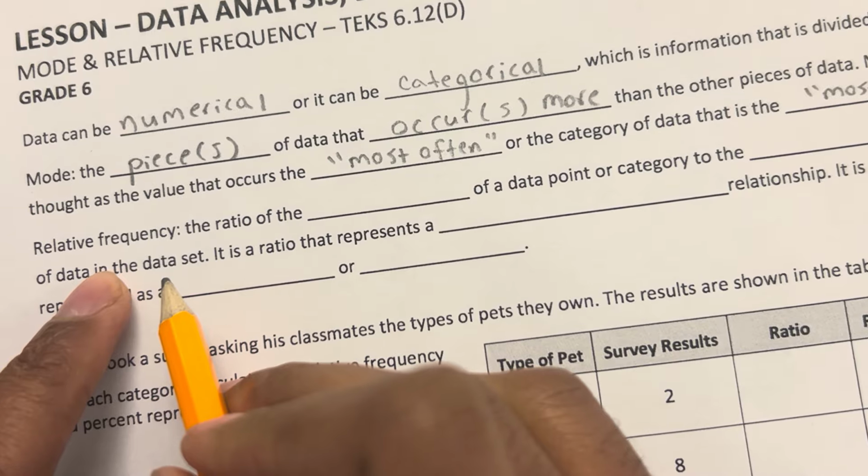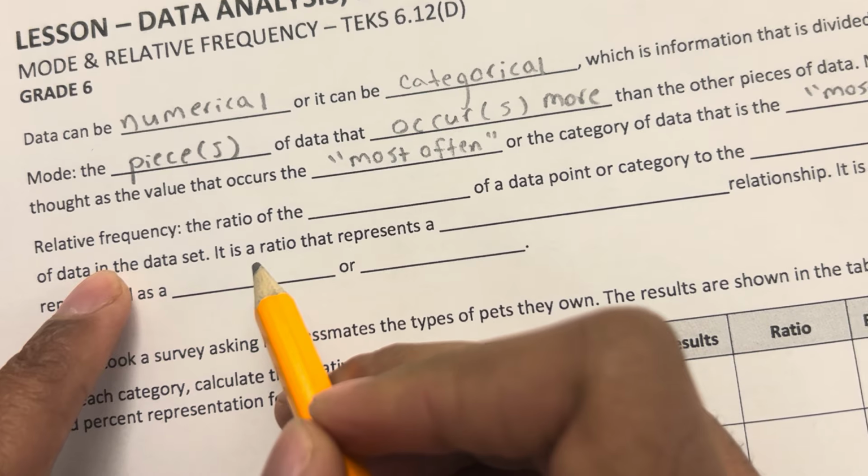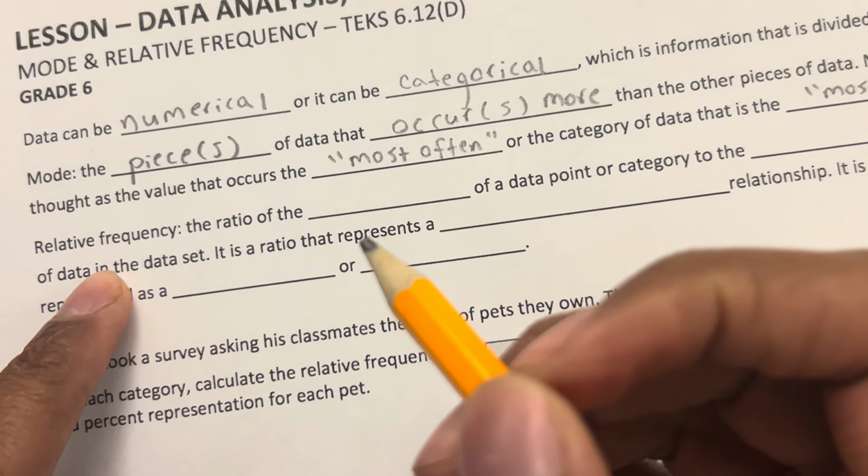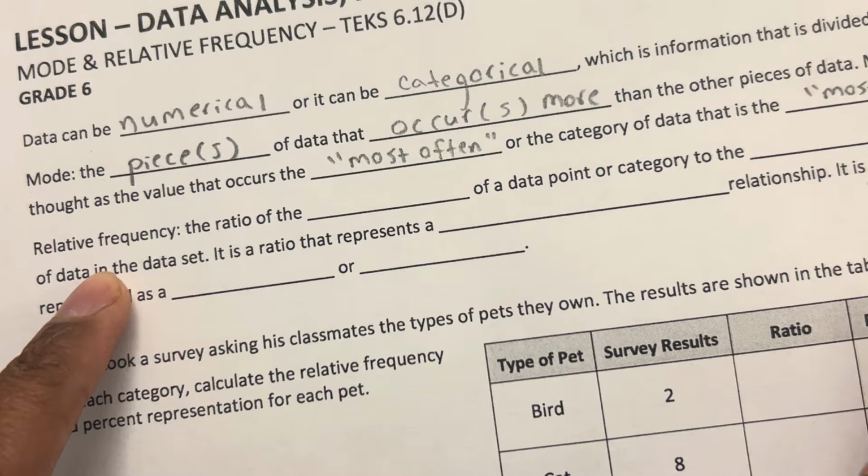Relative frequency: the relative frequency is the ratio of the frequency of a data point or category to the total pieces of data in the data set.